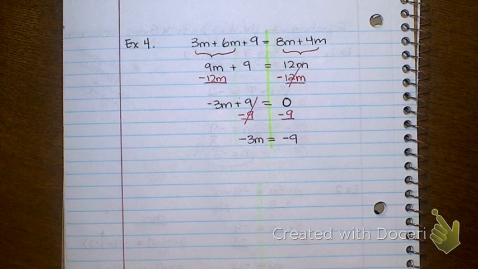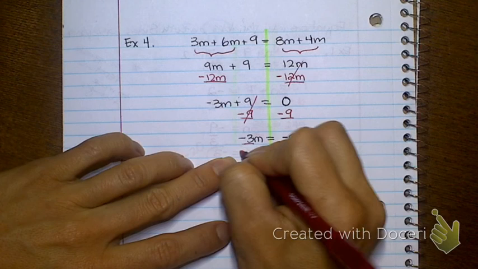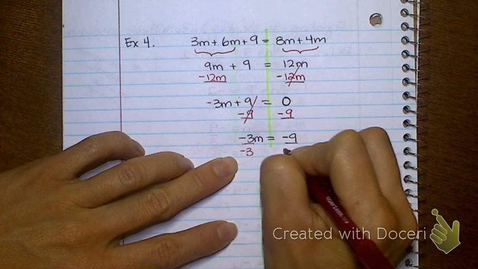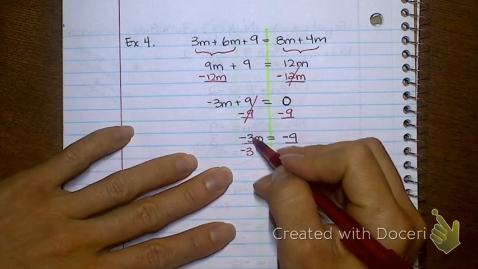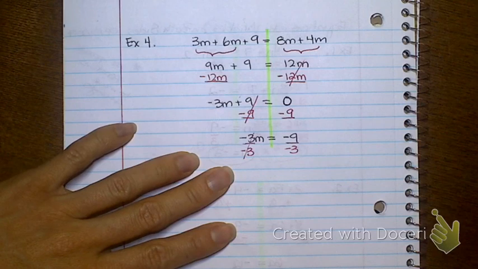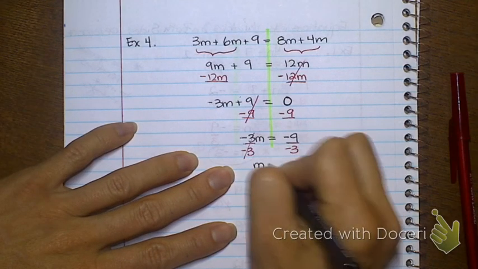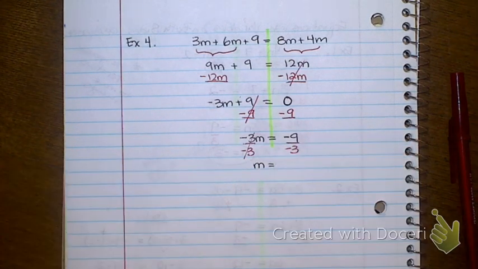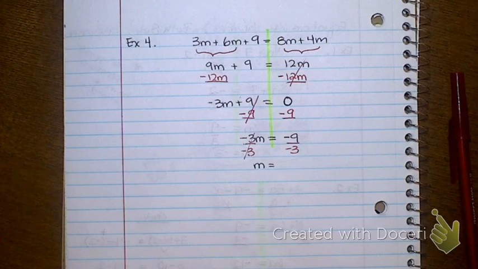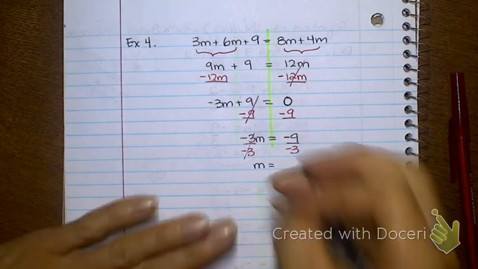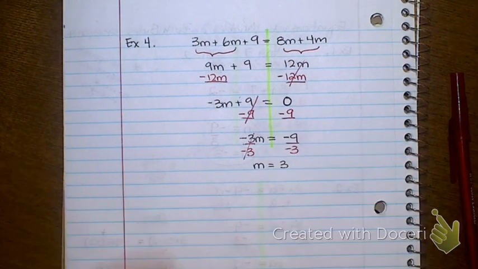Now, what's the last step? Divide by what? Yeah, by itself. Itself is negative 3. That makes 1. 1 times m is m. And what does this make over here? 3. Positive or negative? Positive. Good. How do we feel about that one?